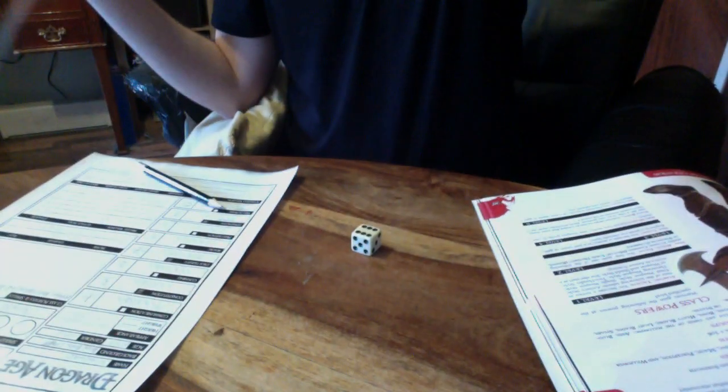Starting health. So this is how much it takes before you start dying at 0. So that is 30 plus constitution, which is 3, so that's 33, plus a d6. Let's roll that. And we've got a 6. 39 health. Very impressive.